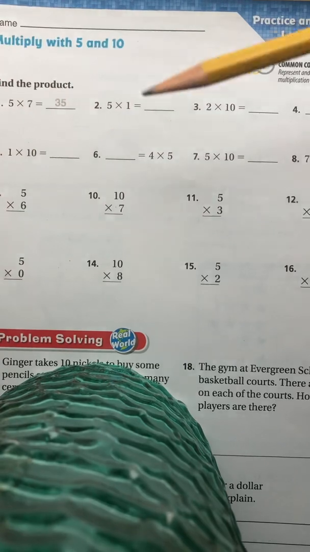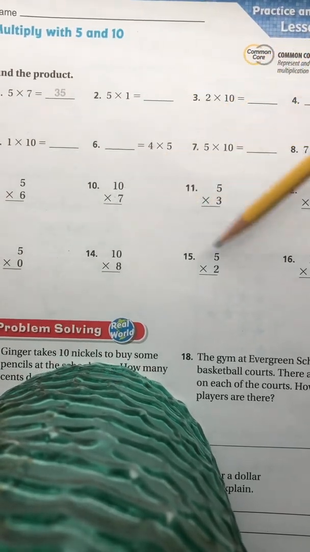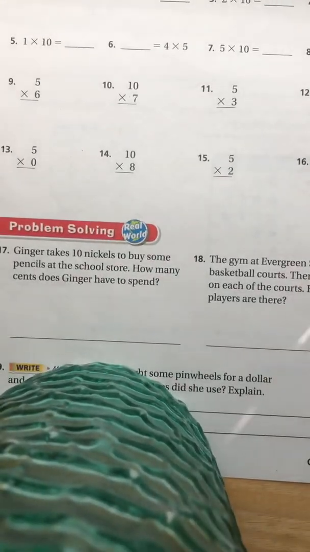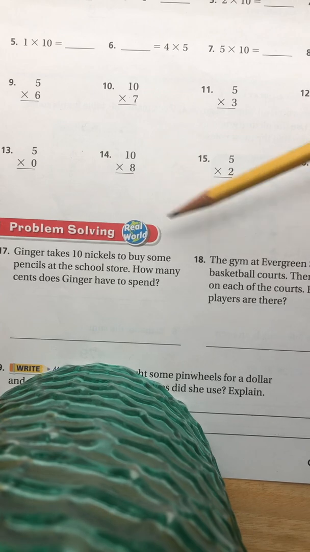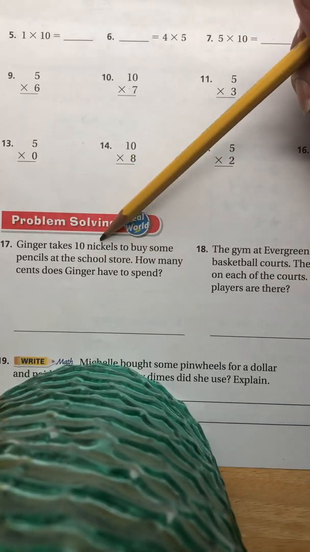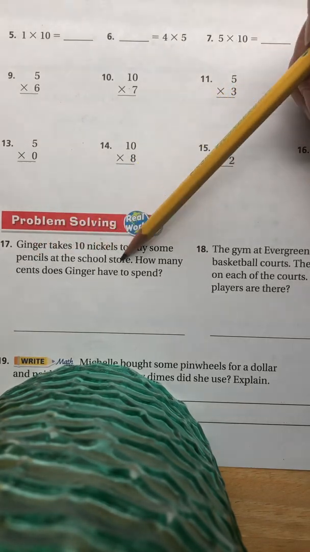Now, at the top, I am not doing any of the problems at the top. So 1 through 16, I am not going to do. So let's go toward the bottom. I think I'm going to do, let's do 17. It says, Ginger takes 10 nickels to buy some pencils at the school store.